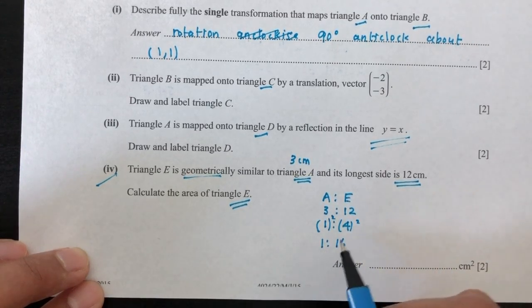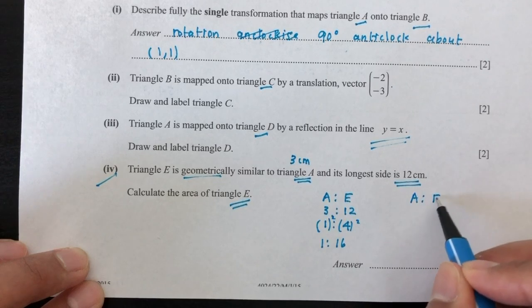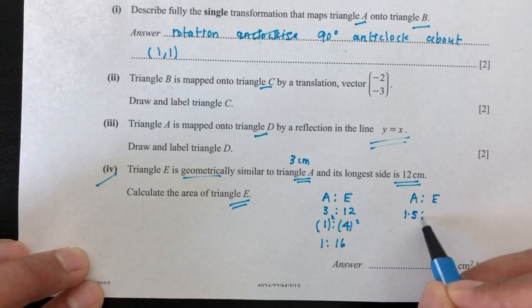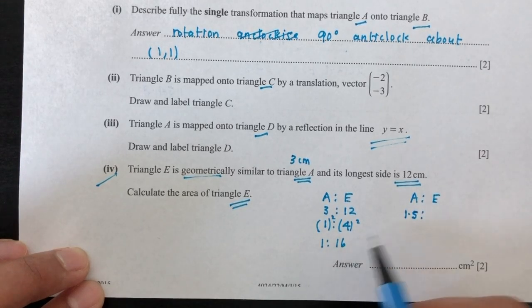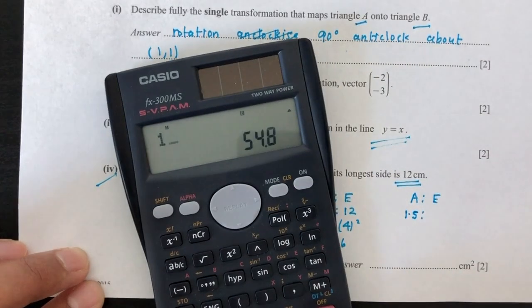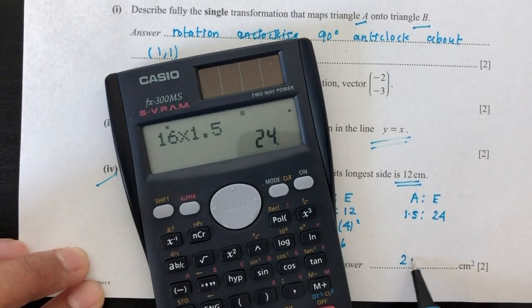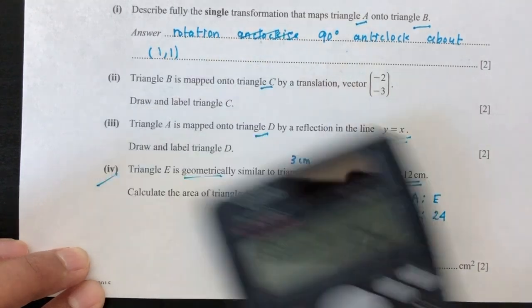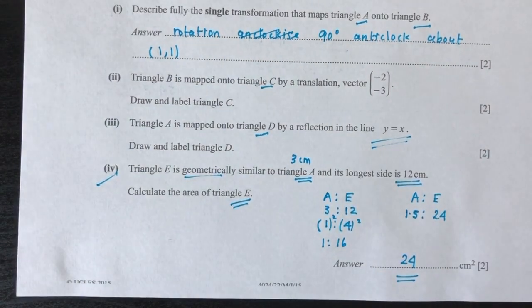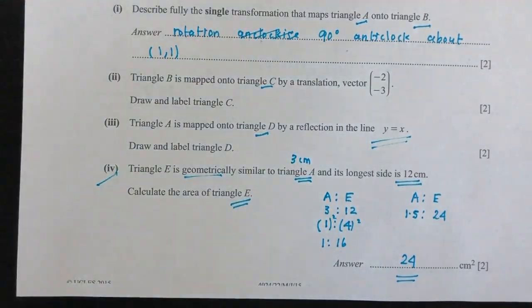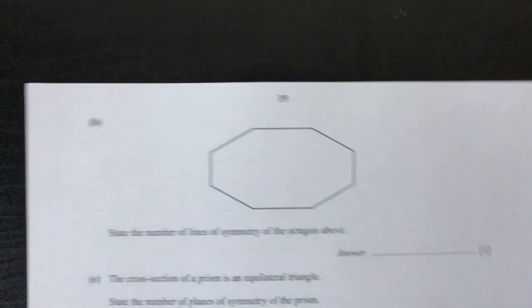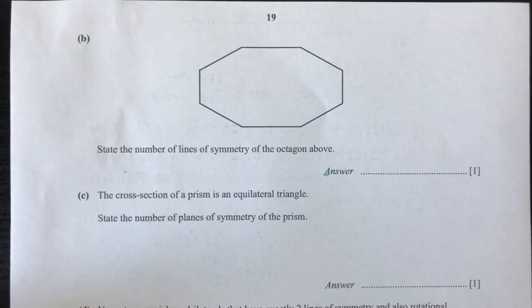So basically the area of A, we have just found out it is 1.5. But the area of E will be 16 times more than the area of A. So 16 times 1.5, that will be 24. So 24 will be the area of triangle E. That was part 1. Now on to part B.